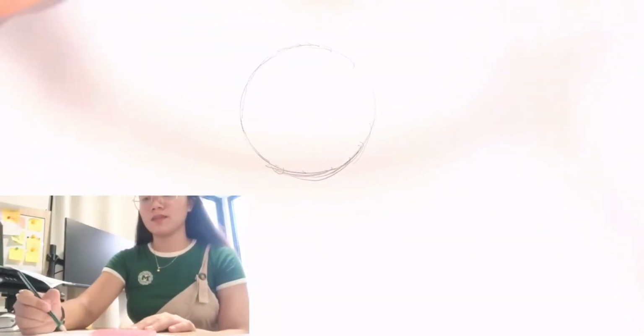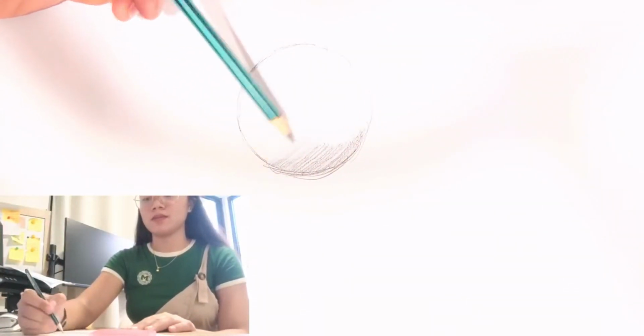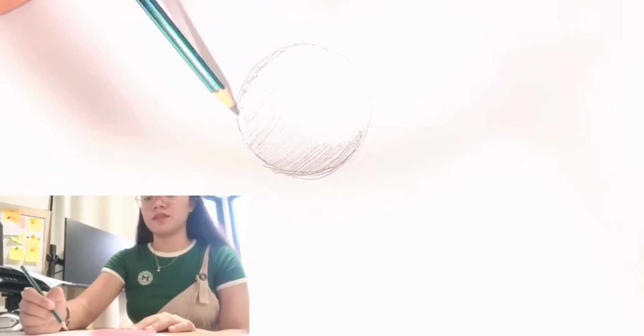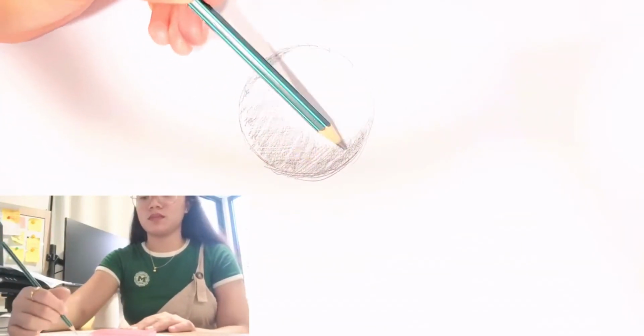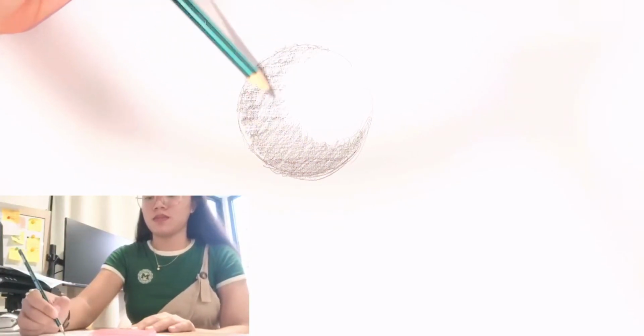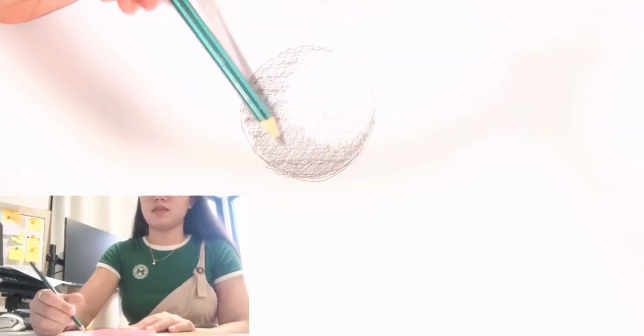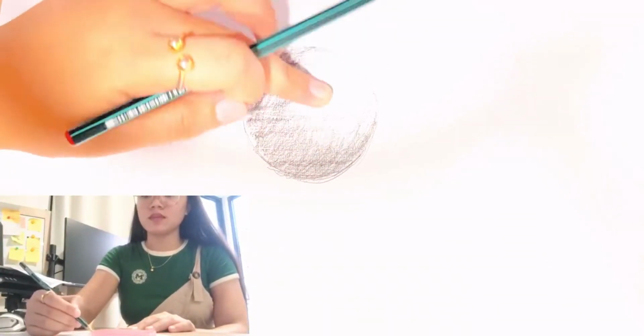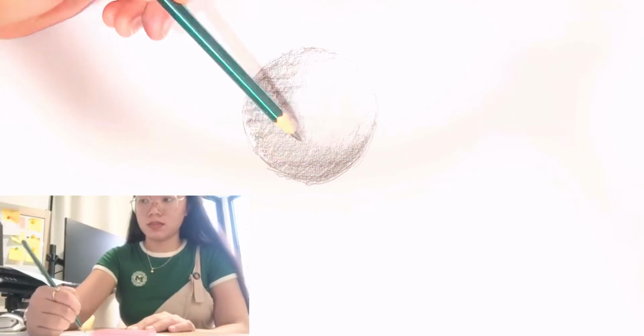Okay, the next method is called the blending method. Smooth gradations of value are produced either by adjusting the amount of pressure applied to the medium or by using a blending tool, such as a blending stump. But I don't have a blending stump, so I use my fingers to do the blending part.